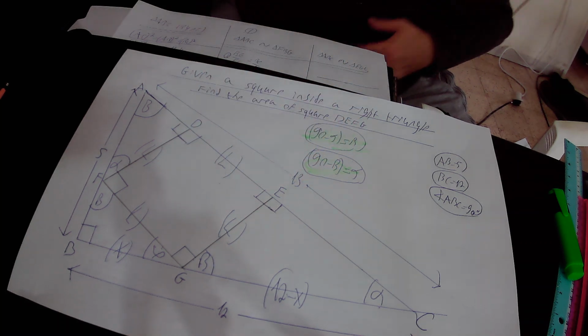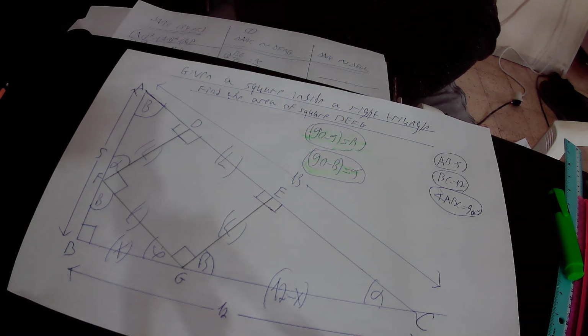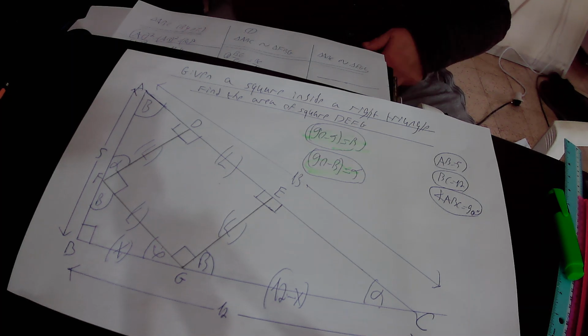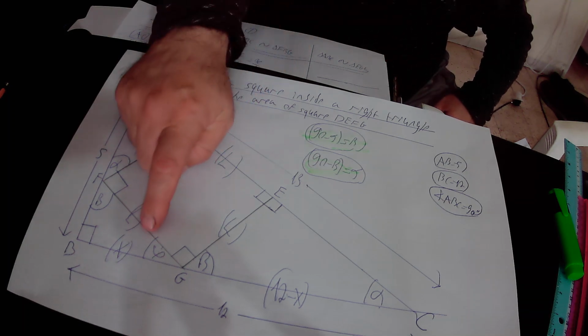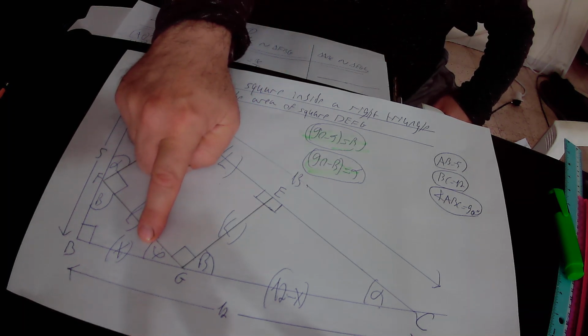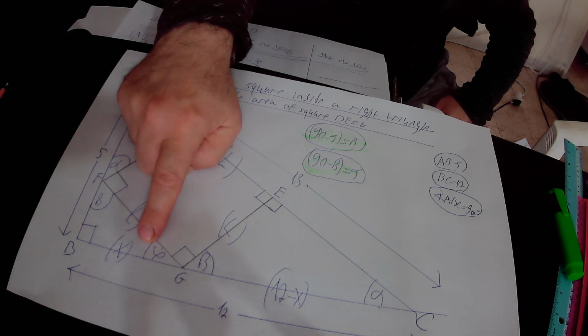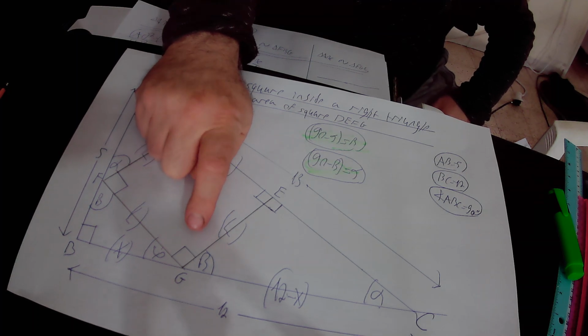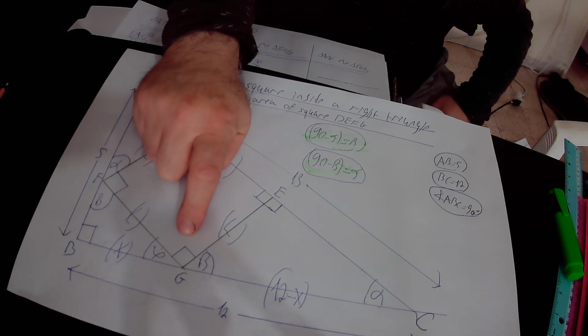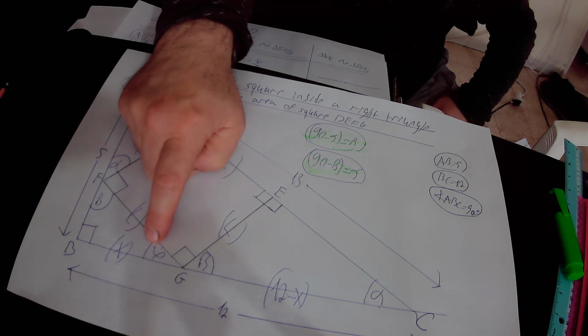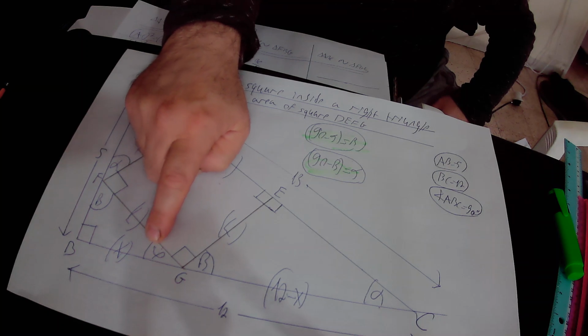In total, the sum of those two angles must be equal to 180 degrees, according to the rule that the sum of the angles on one side of a straight line is equal to 180 degrees. So the missing angle here must be equal to 90 degrees minus beta. Why? Because 90 degrees minus beta plus beta is 90 degrees, and 90 degrees plus 90 degrees is equal to 180 degrees. That is the sum of the angles in any triangle. Therefore, the missing angle here must be equal to 90 degrees minus beta.